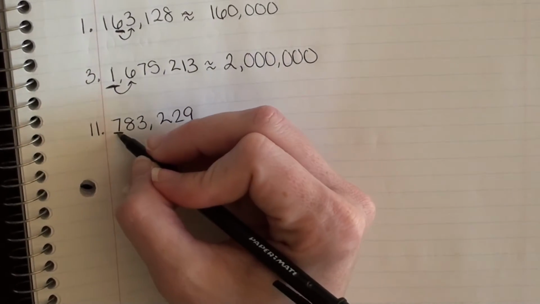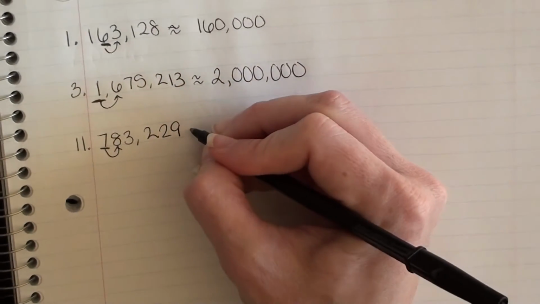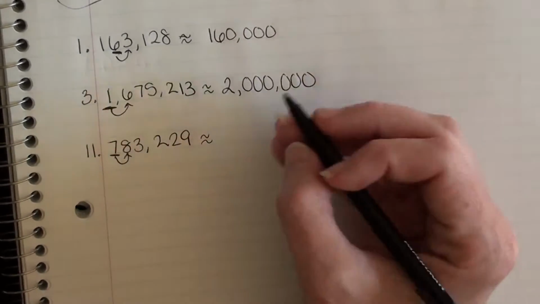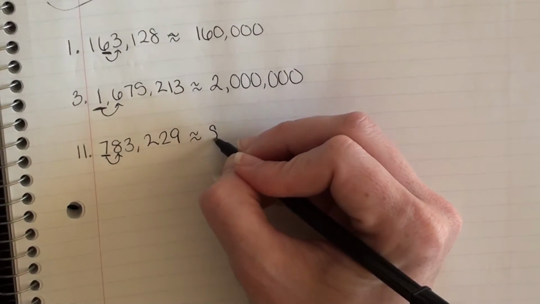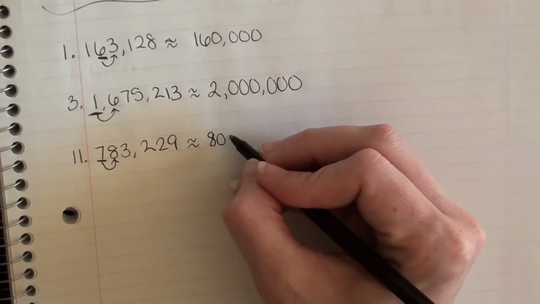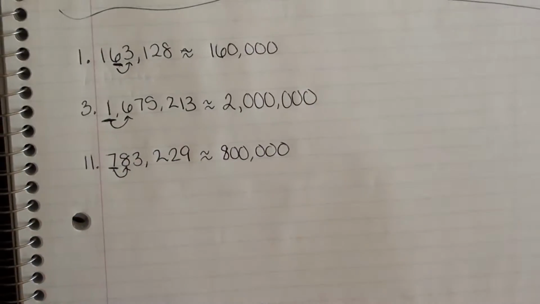I'm gonna look next door. Is this 5 or more? Yes, so I'm going to add one more to the underlined number, making that 7 and 8. And then the rest become zeros.